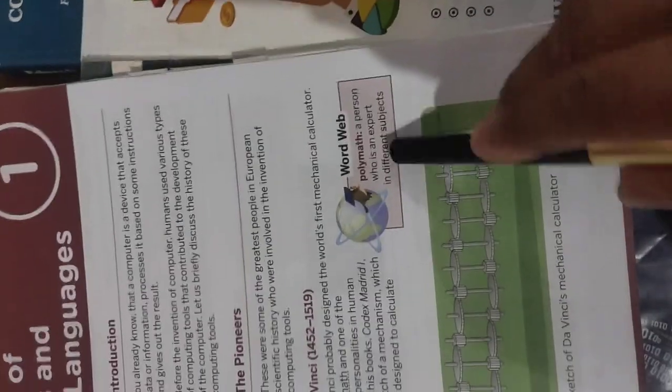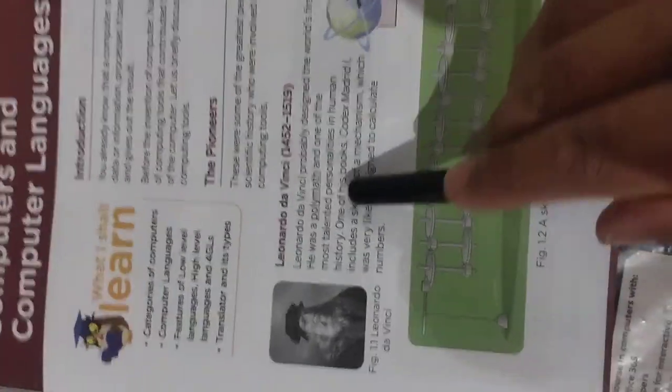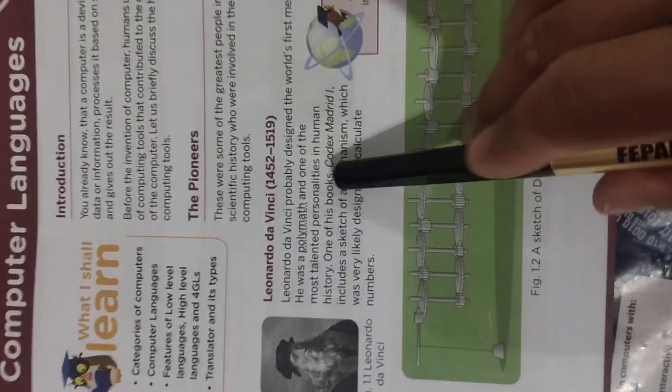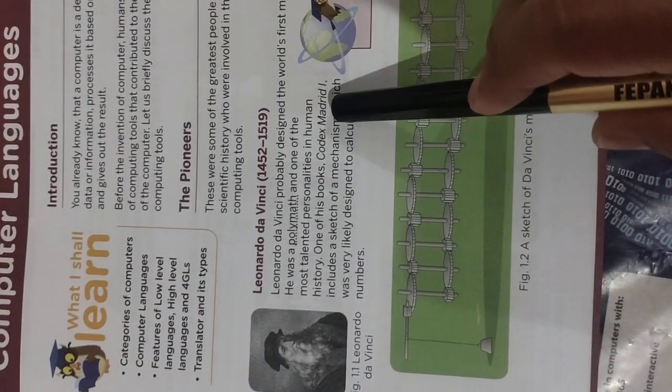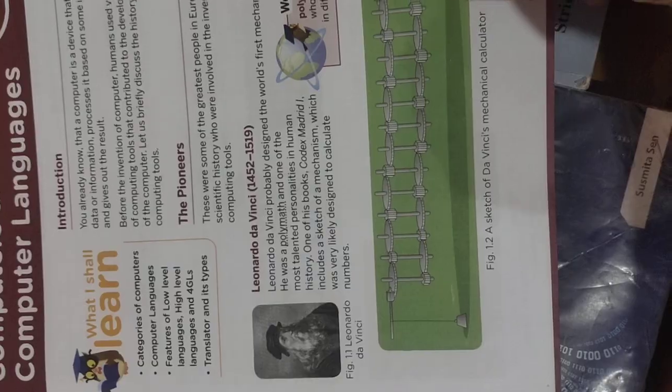Here is the definition of the term. Polymath: a person who is an expert in different subjects. He was the most talented personality in human history. One of his books, Codex Madrid, includes the sketch of a mechanism which was very likely designed to calculate numbers. So it is just facts from the history books, and from that we can recognize that this person developed the first mechanical calculator or mechanical computer.